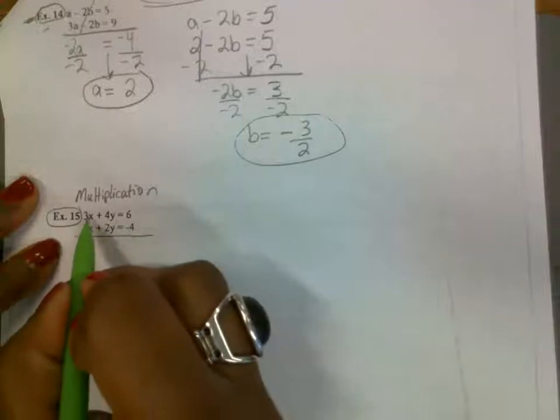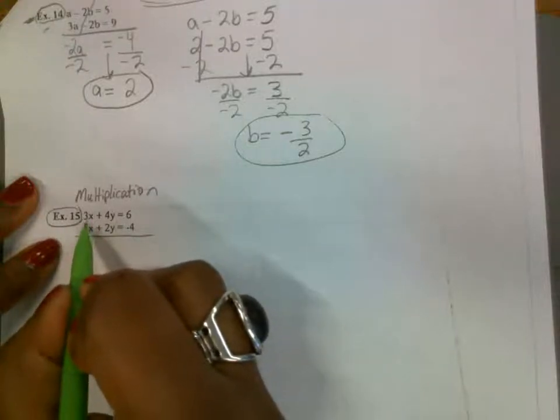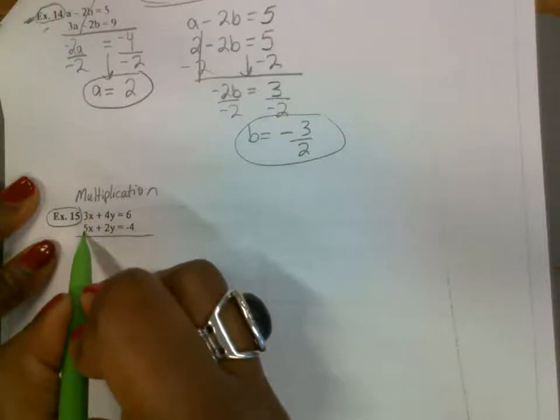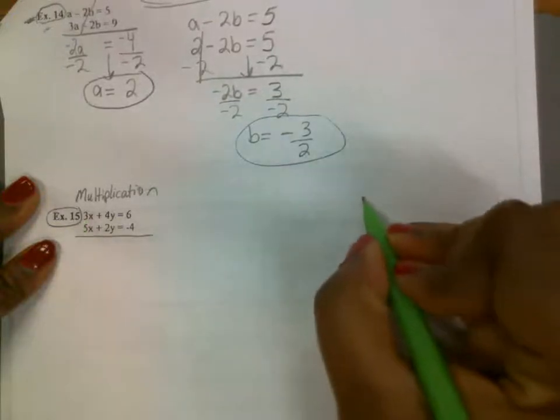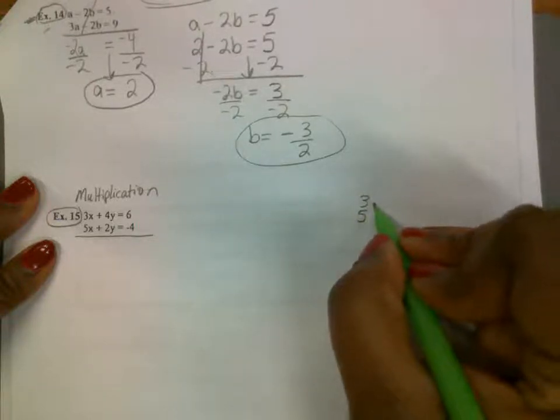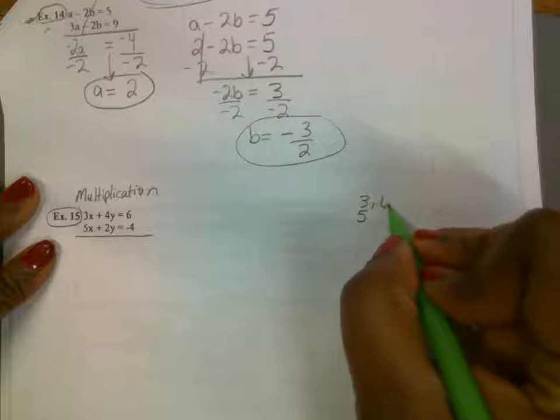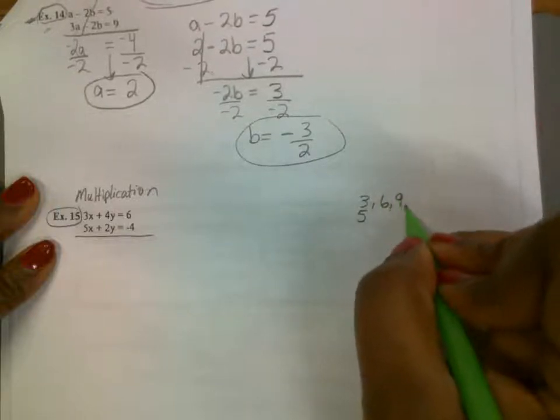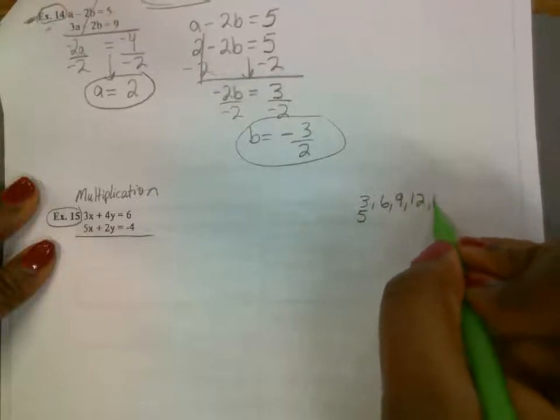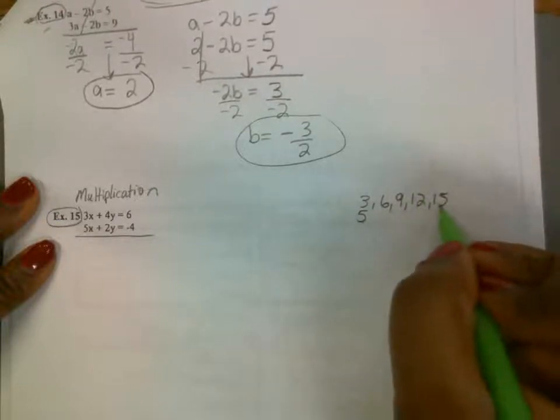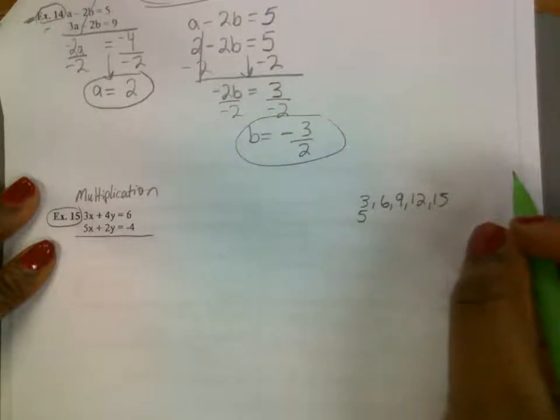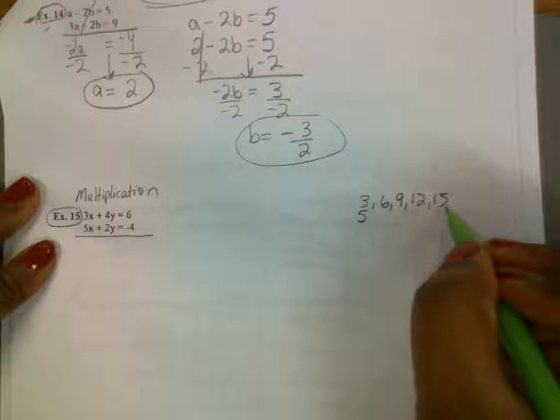All right, so I'm going to look at these. I'm going to look to see what's the least common multiple between 3 and 5. Think in your mind, we could do this out to the side. The first multiple of 3 is 3. The second multiple is 6. Then we got 9, 12, then 15. And now finally, you know that 5 will go into 15 three times.